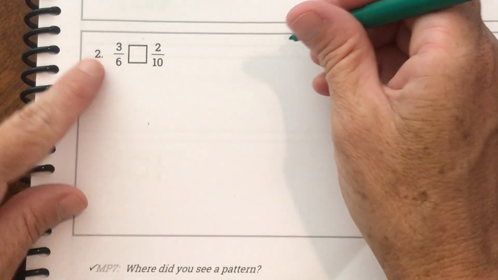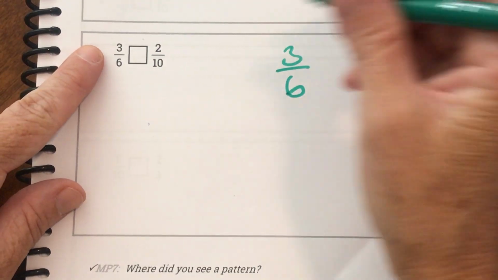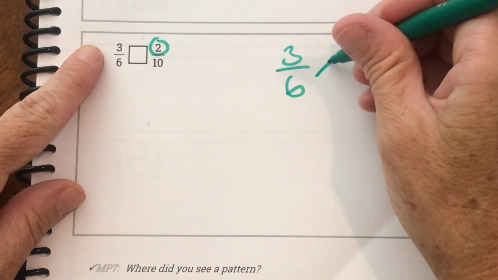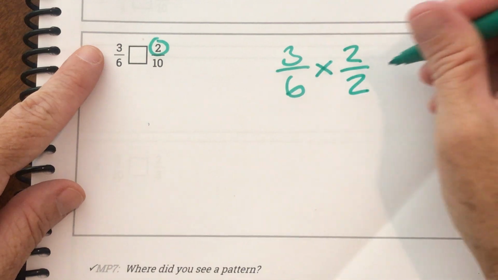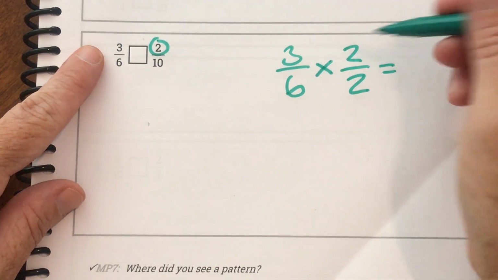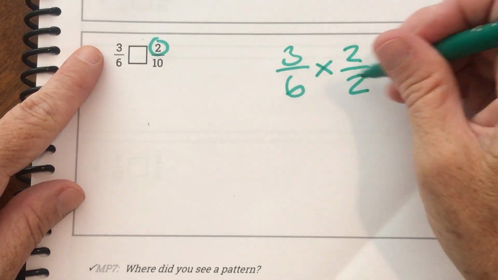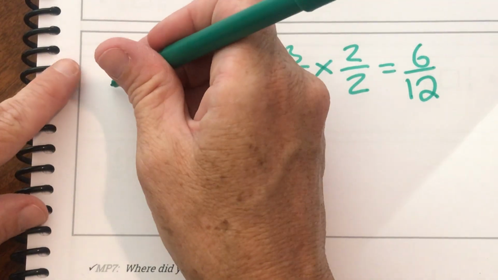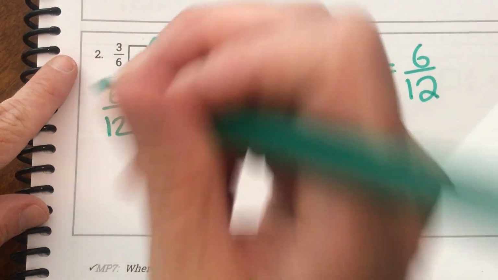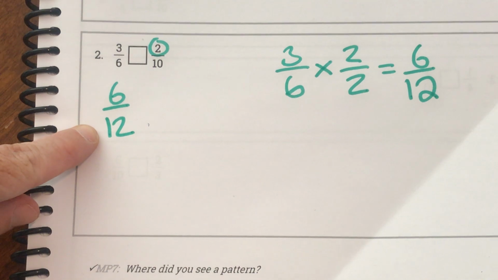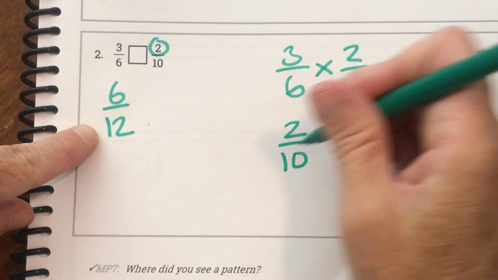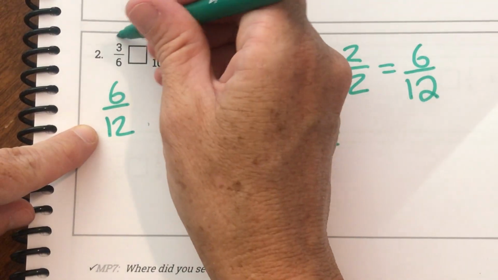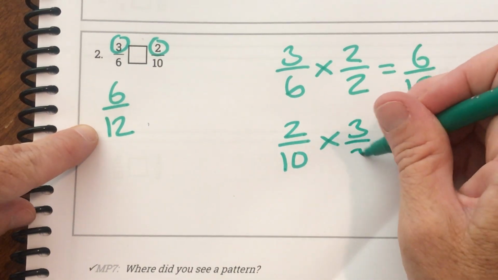Okay, let's look at our next one. So we have 3/6, and we're going to multiply it by 2/2. So we get 3 times 2 is 6, and 6 times 2 is 12. So 3/6 is equivalent to 6/12. And 2/10, we're going to multiply it by 3/3.